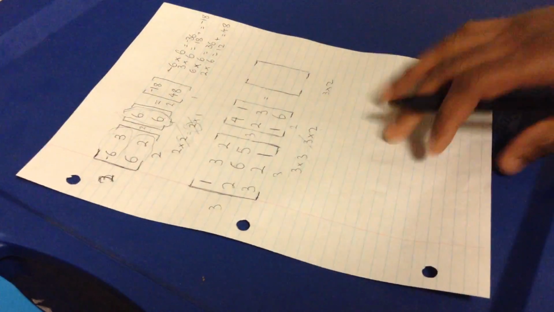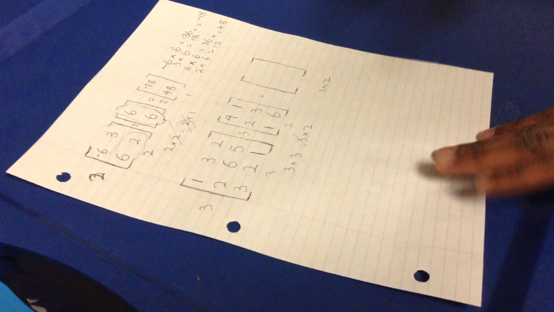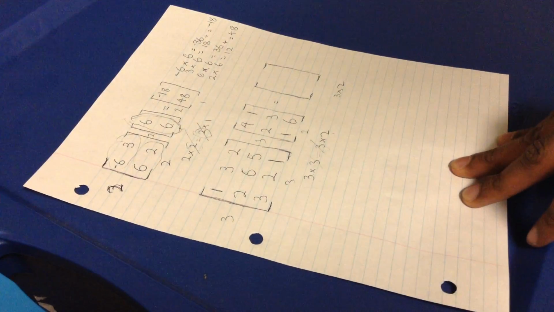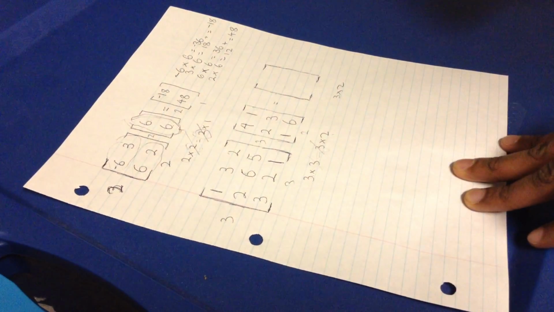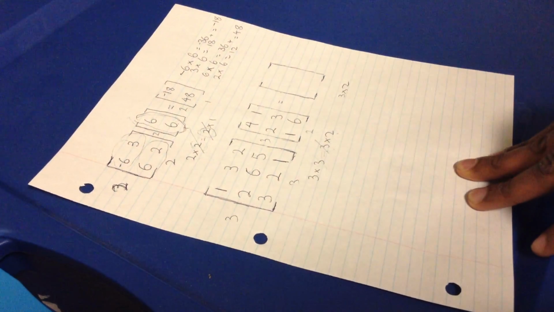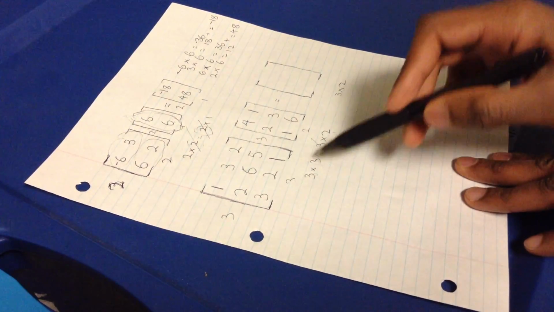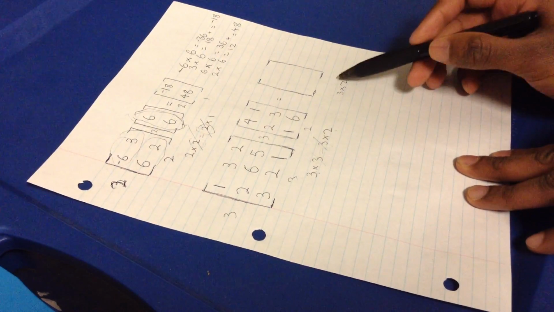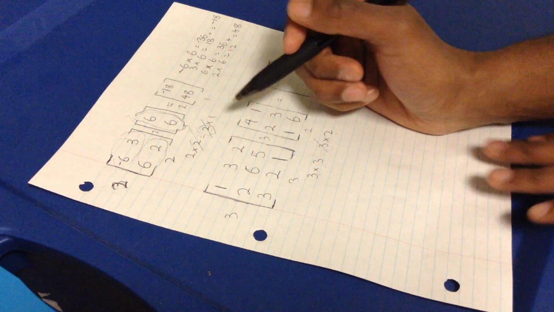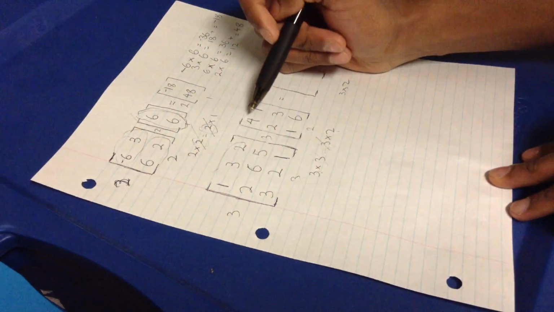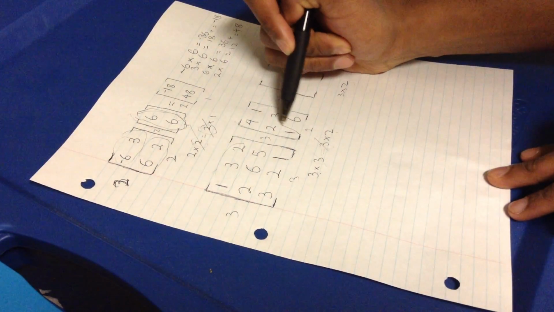Alright, I'm going to do a second example because this one's slightly more complicated than the first, and I feel like more examples would make it clearer to you guys. We follow the same rules, and I've explained why you'd get a 3 by 2 product. We'll start again with the top row and this column.